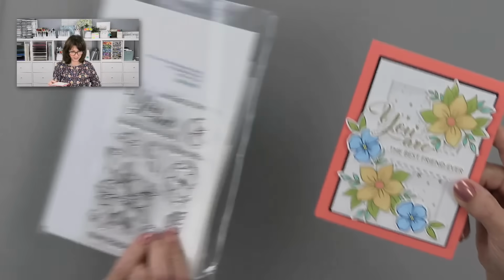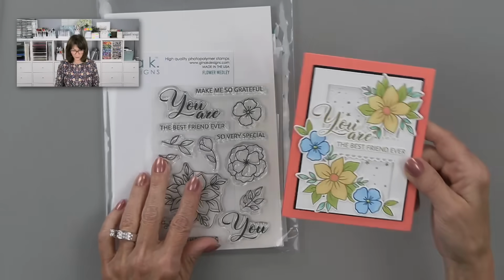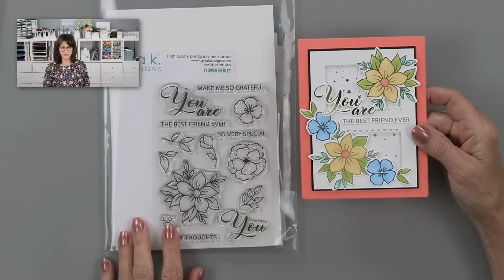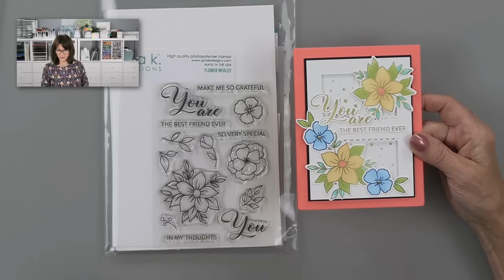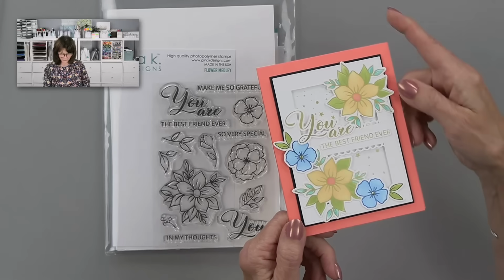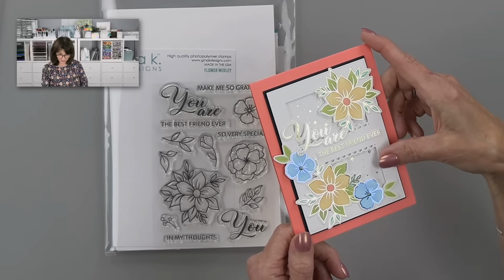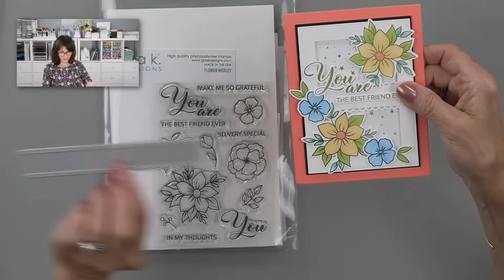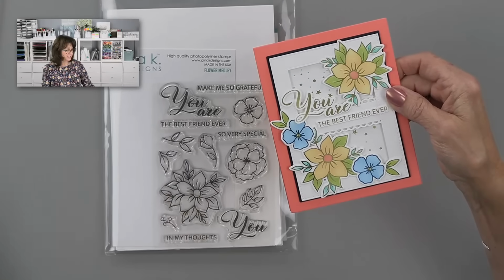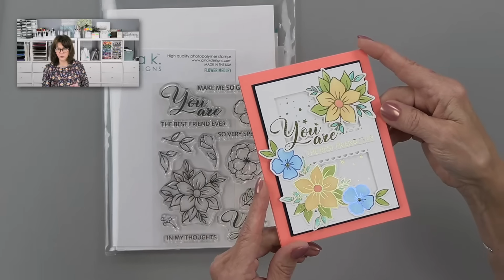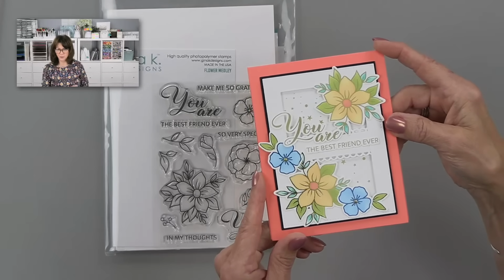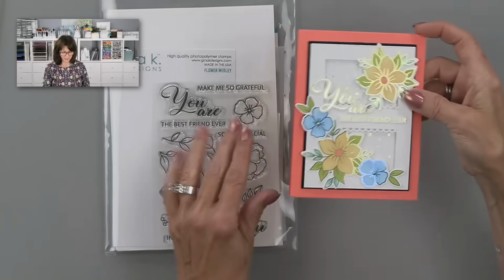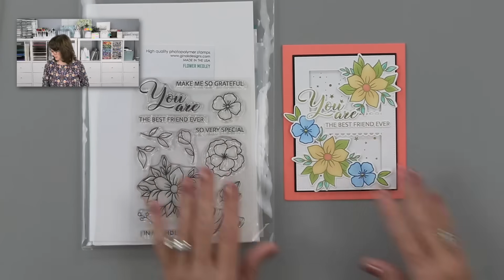This is what this stamp set looks like here. So you could do this with the stamp set if you don't foil. If you foil, you can pick up the coordinating polyglaze. But you can see how that thick white frame and that beautiful little border, which was made with this die, just adds a little something to that whole layout. So that's one card that I made.